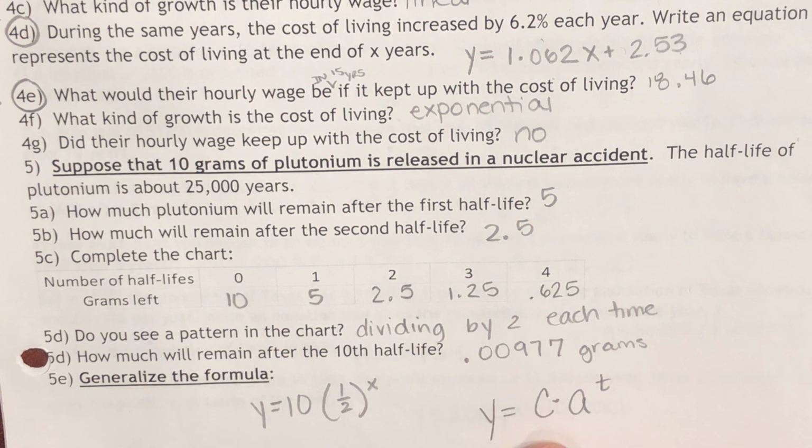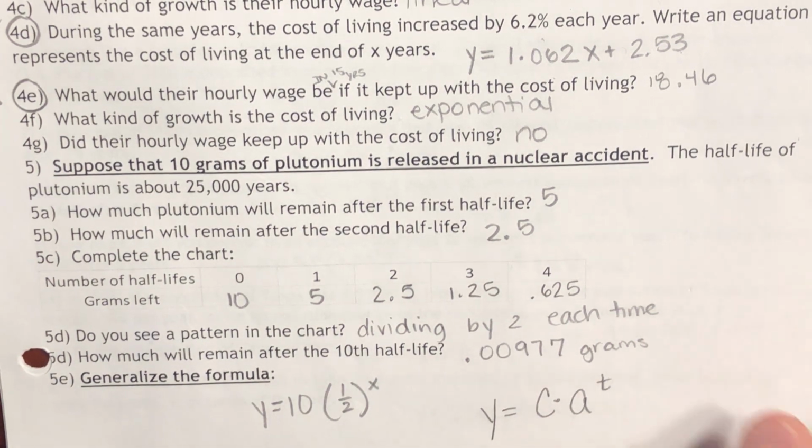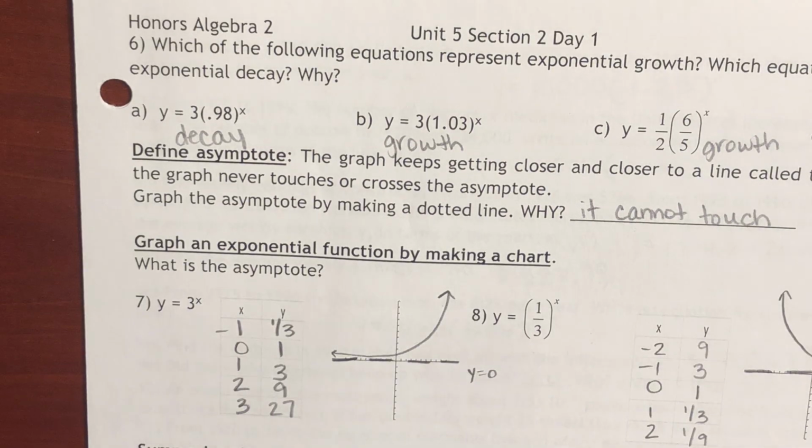I need to try and think through what this c really stands for. Maybe I'm right. I don't know. Okay? Next page.